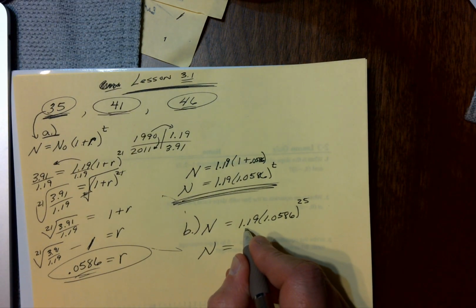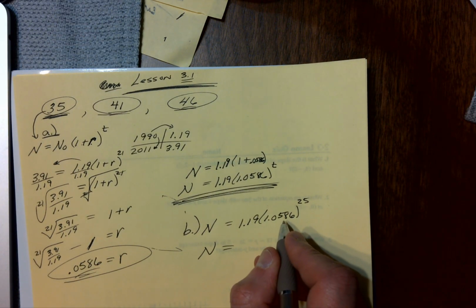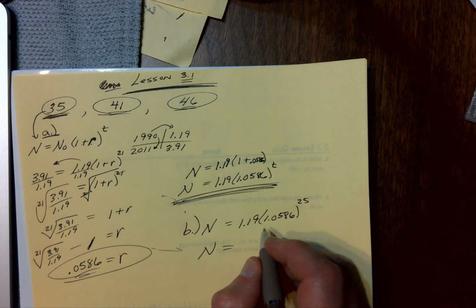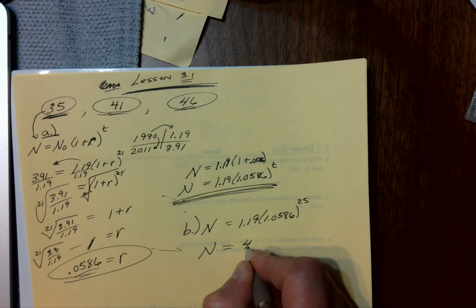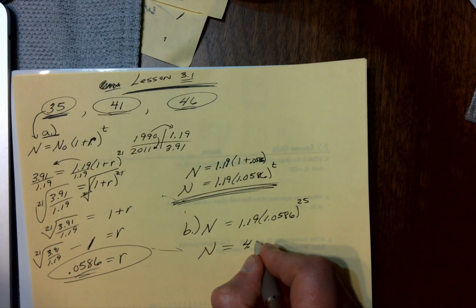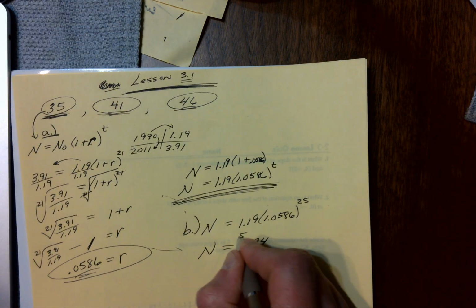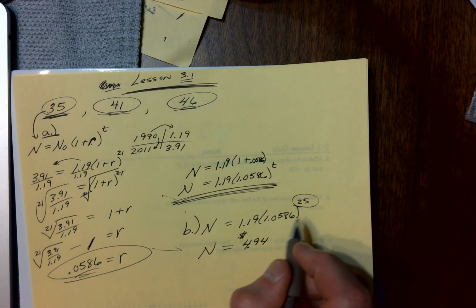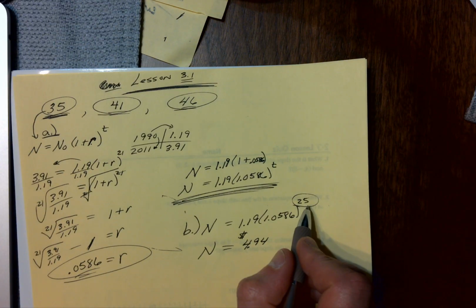All right, so now, if you actually type that in, your answer would be about $4.94. There you go. That's the average cost of gasoline 25 years later, the year 2015.